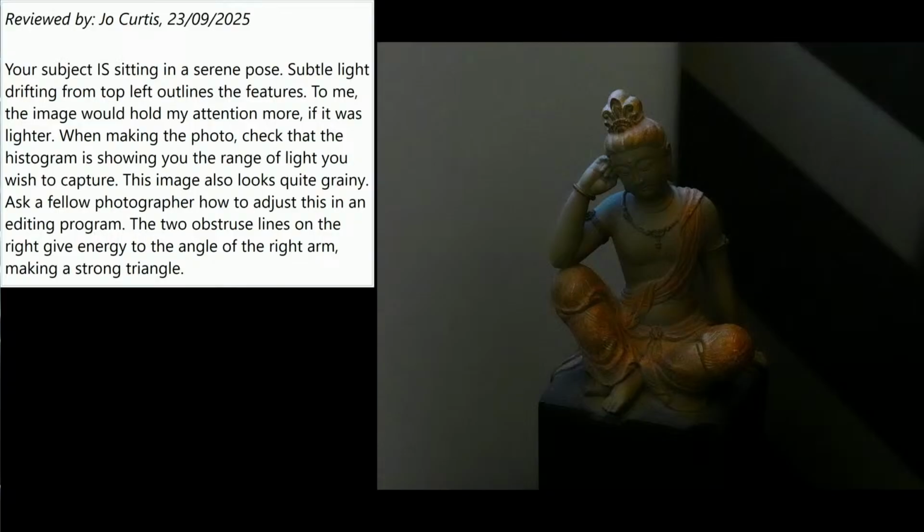This image also looks very grainy. Ask a fellow photographer how to adjust this in an editing program. The two obtuse lines on the right give energy to the angle of the right arm, making a strong triangle.